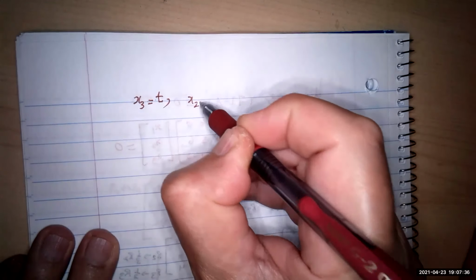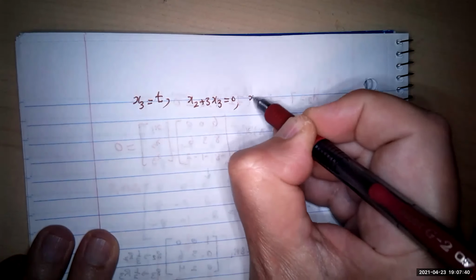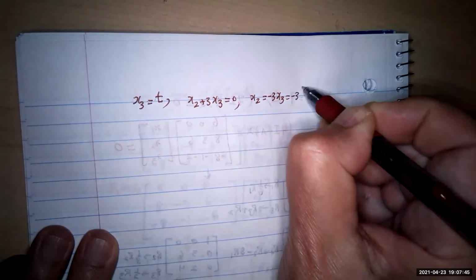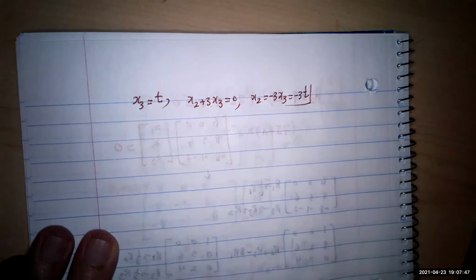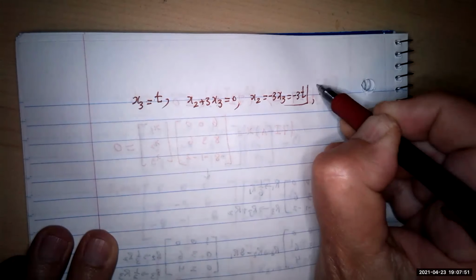From the second part, I have x2 plus 3x3 equal to 0. So that gives me x2 equal to negative 3x3, which is negative 3t. And I go to the first one, that gives you x1 equal to 0.